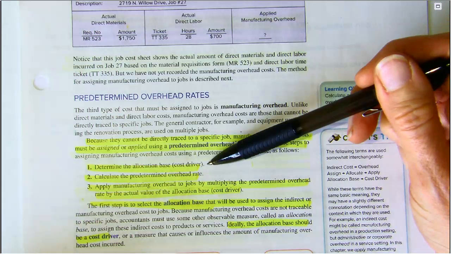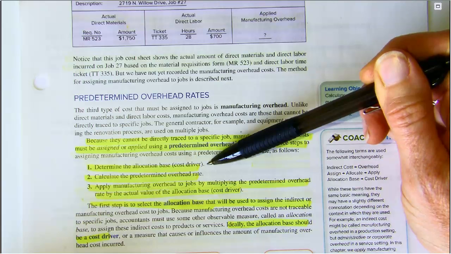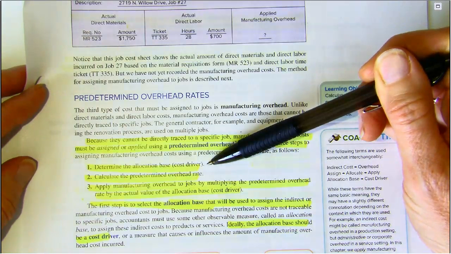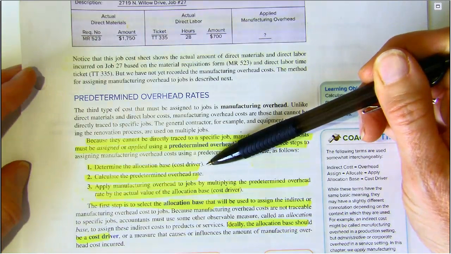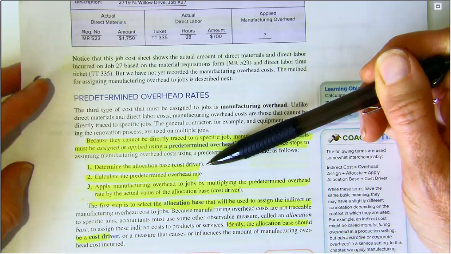The first step is to determine the allocation base, something that causes the cost or drives the cost. So we said that it could be direct labor hours, direct labor cost, or machine hours, which could each be easily traced. Those are the 3 most common cost drivers or allocation bases.